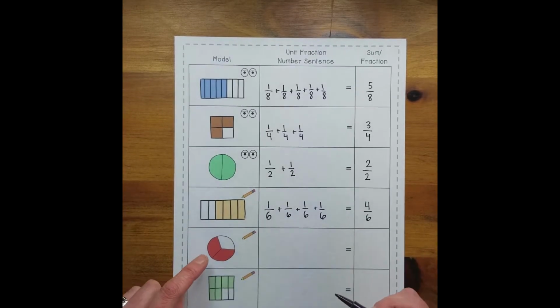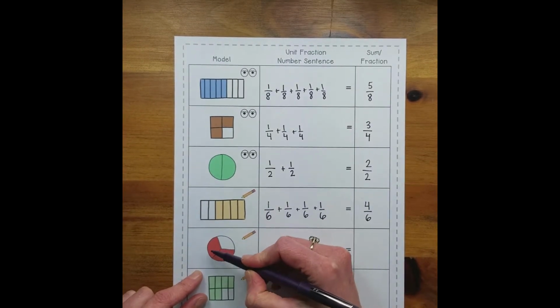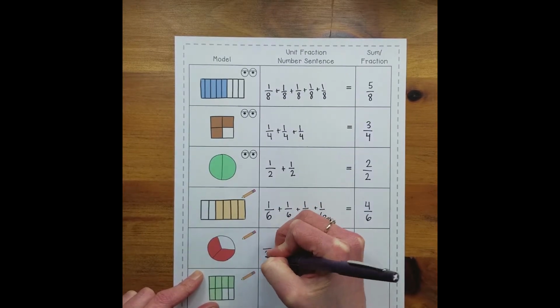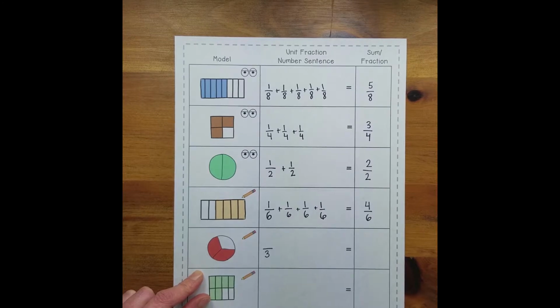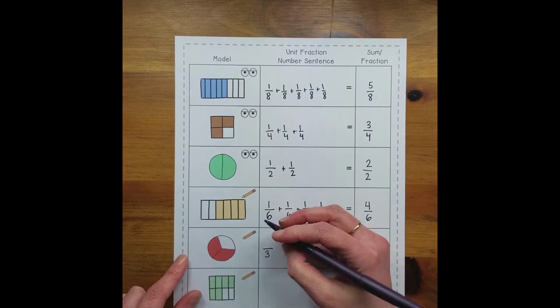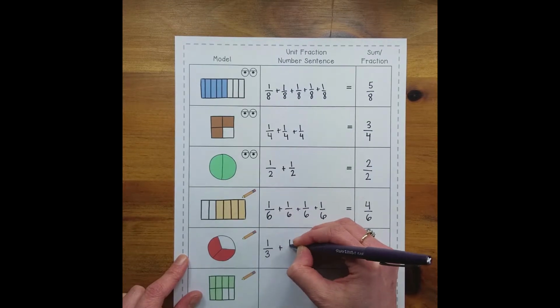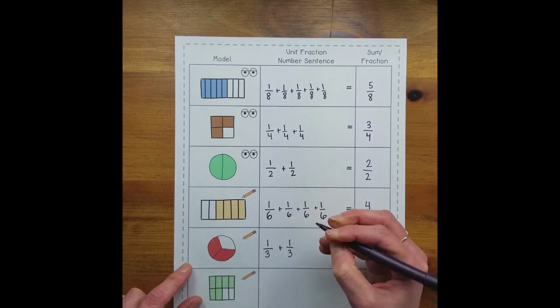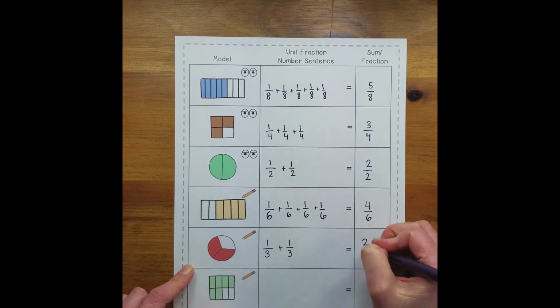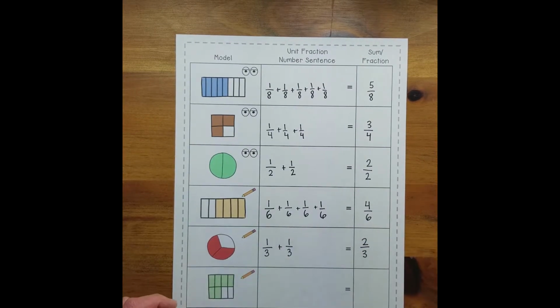How'd you do? Did you see that you had 3 parts altogether? Maybe you used that to give your denominator a 3. And then you saw you had 2 unit fractions shaded. So you knew it was going to be 1/3 plus 1/3. 1/3, 2/3. 2/3 of your model is shaded.